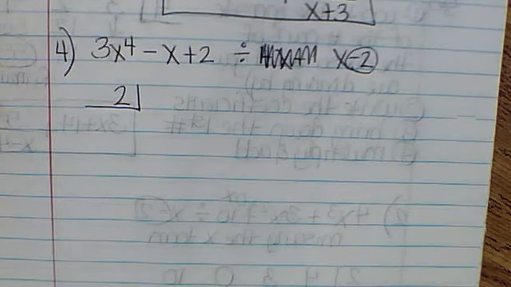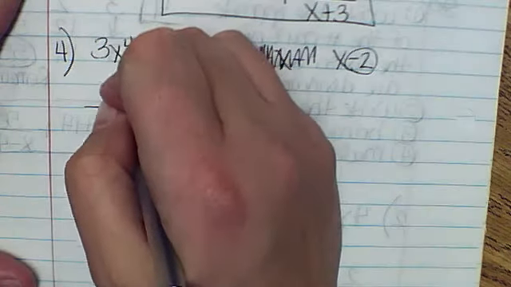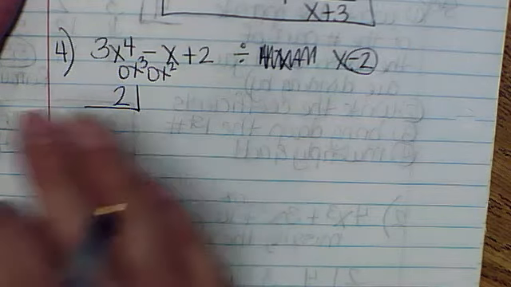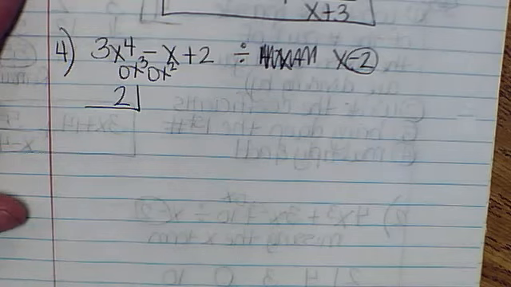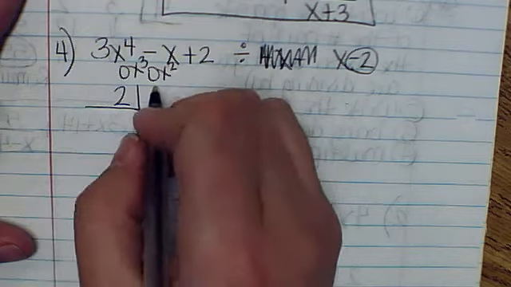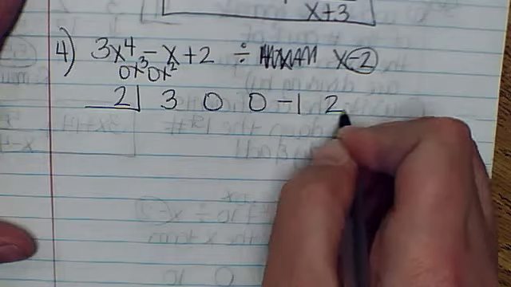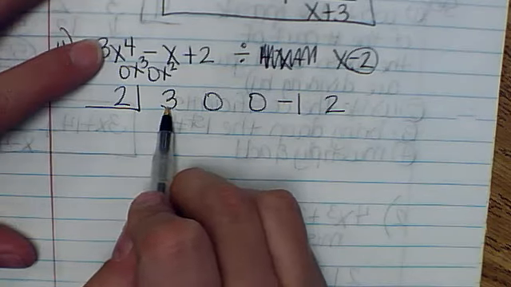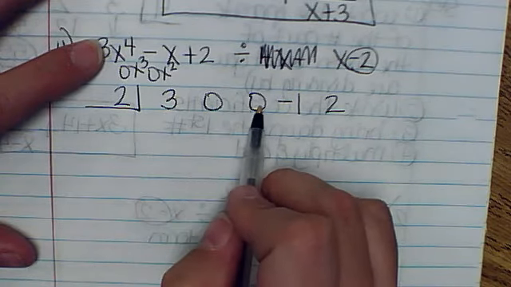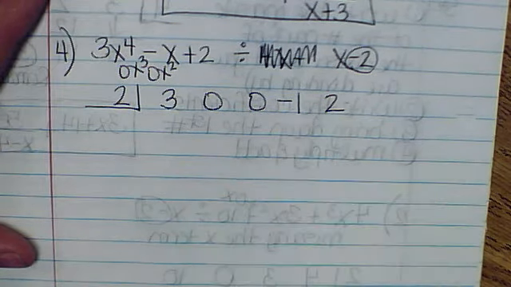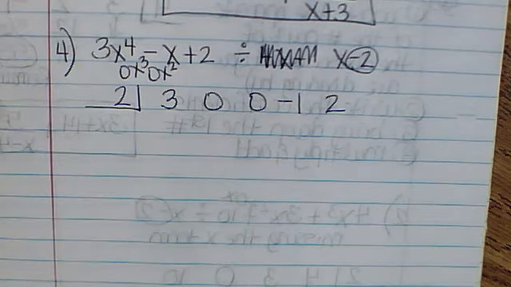Now when I look at 3x to the 4th minus x plus 2, I see lots of things missing. I see x to the 3rd is missing, and I see x squared is missing. So I'm going to write those in up there so that I remember it. Now when I write my coefficients, it's 3, 0, 0, negative 1, and 2. The 3 because of the x to the 4th, 0x to the 3rd, 0x squared, negative 1x, plus 2. So I'll give you a minute to go from there.